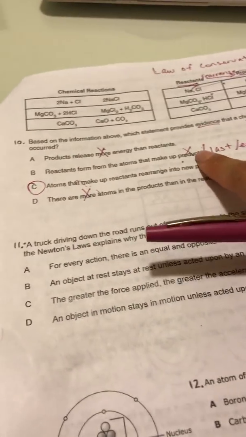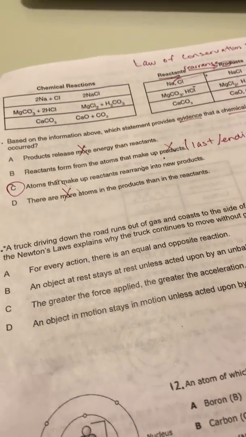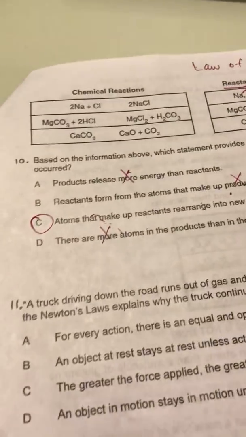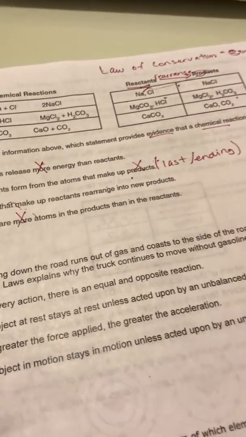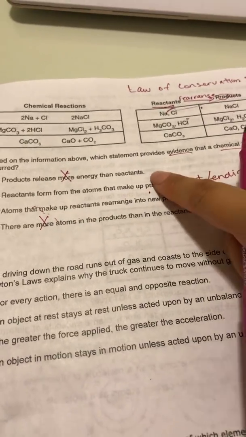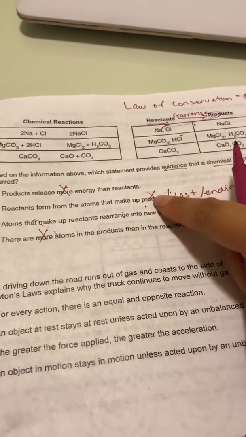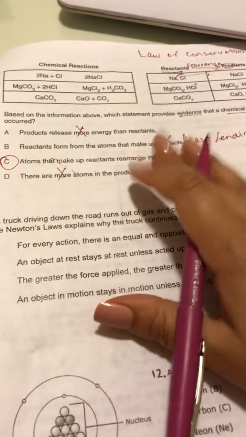Now these were really, really close. If you picked this one, that means you're understanding it, but you just need to slow down when you're taking this test, because I think this is the trickiest question on this whole test. Just make sure you're slowing down.